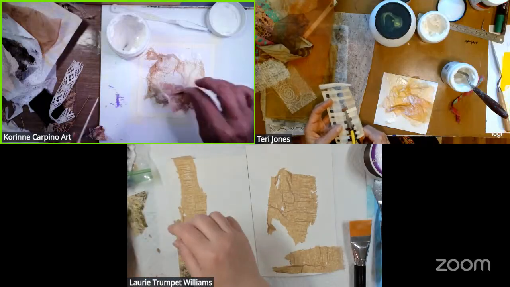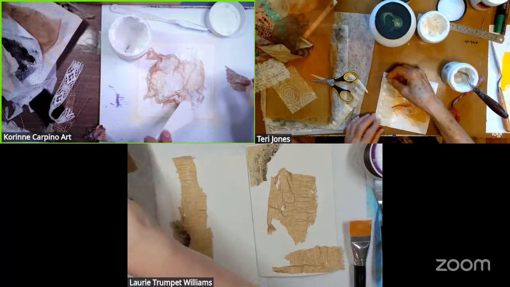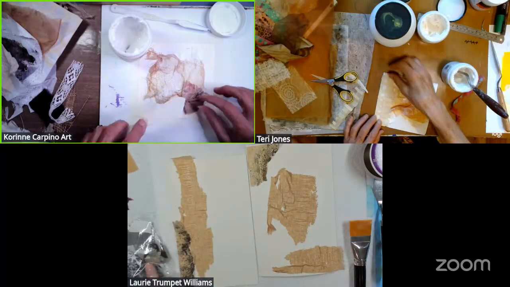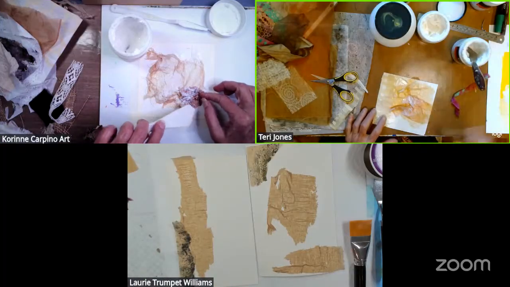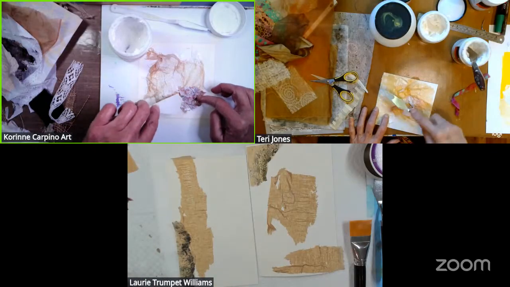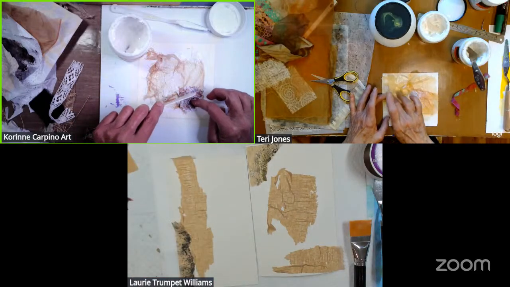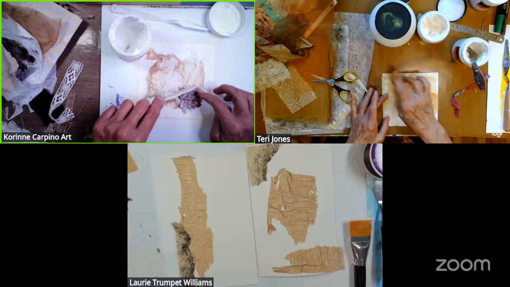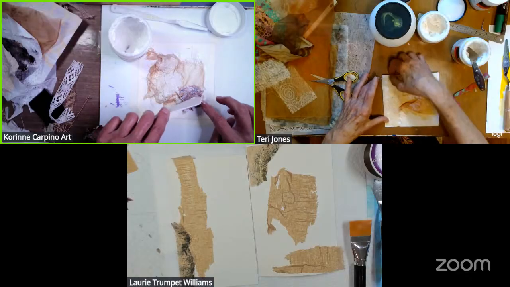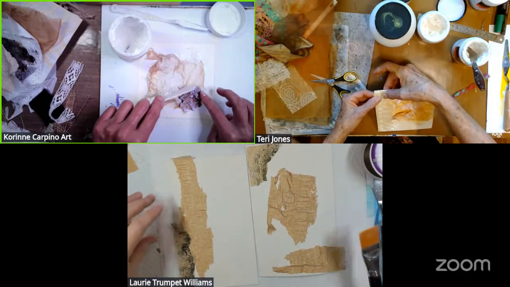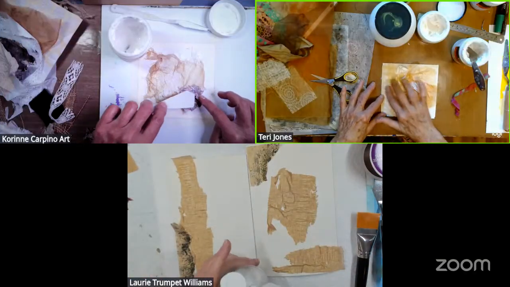Maybe I'd rather have that on the other side. Right. Okay, so I started with just some gauze, which I had tea stained. And now I'm just crumpling up some tissue paper and adding a lot of matte medium to get it, because that way when it dries, it won't crush. So I'm just tucking that in there.